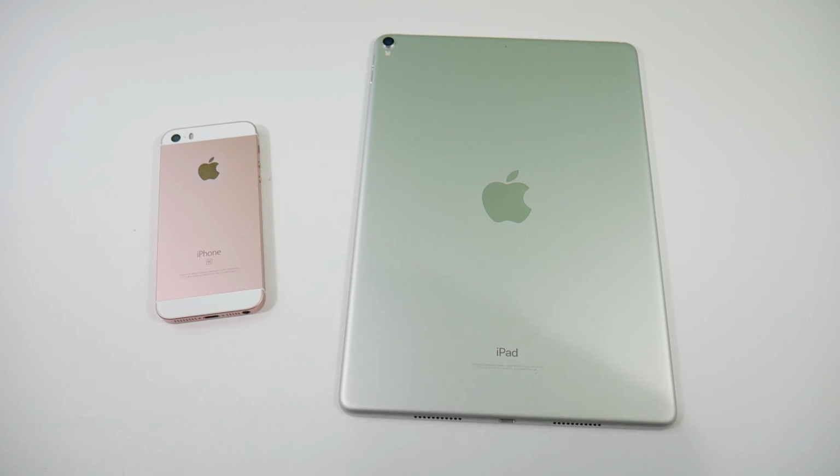iPhone SE versus iPad Pro 10.5 speed test coming up right now. Let's go.